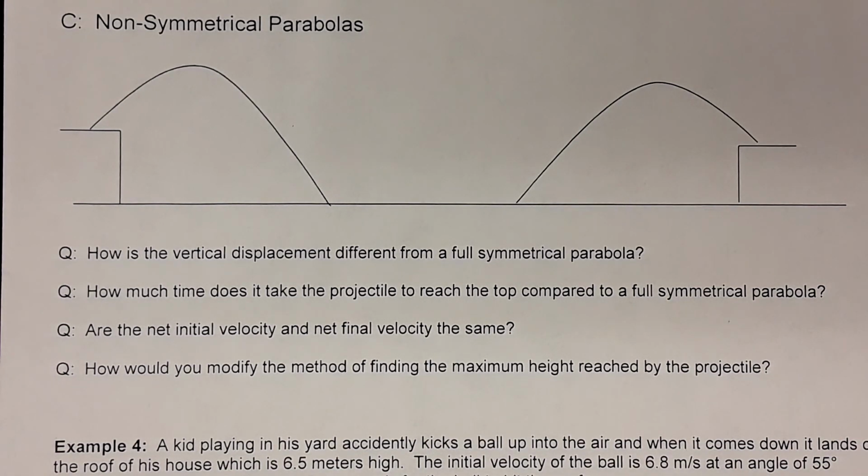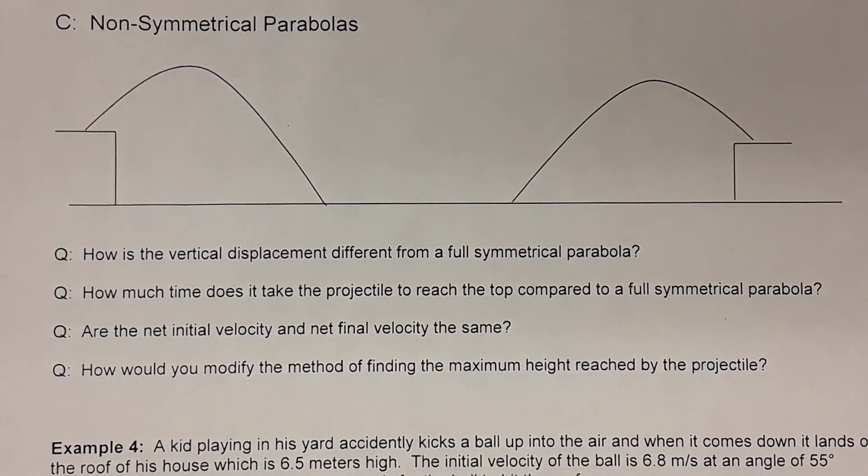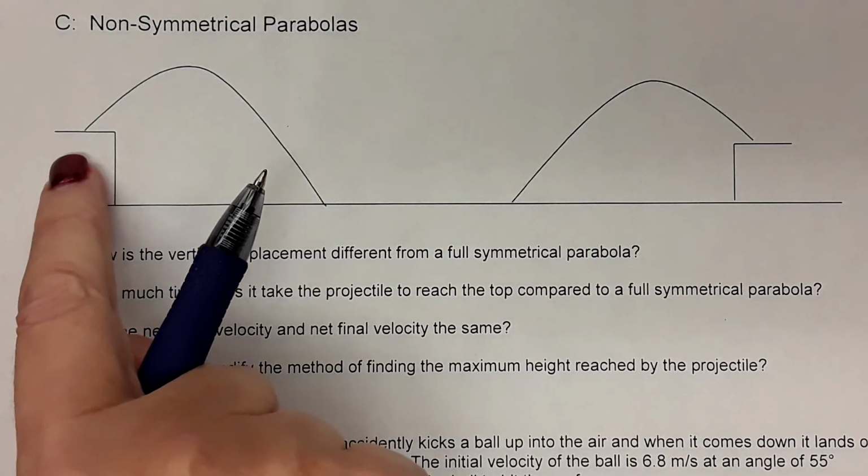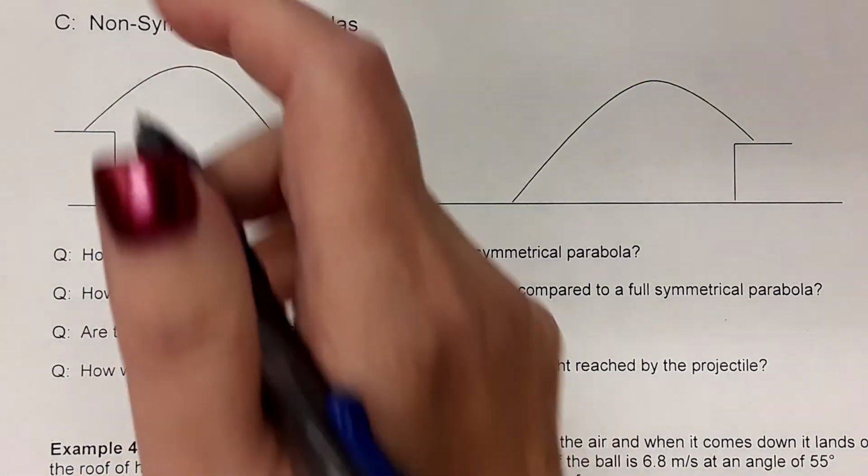Hello everybody. Today we're going to finish up the projectile motion notes by looking at non-symmetrical parabolas. Now this is talking about objects that vertically do not end at the same place as they begin, like they did with the full symmetrical parabolas. But they still have both the up and the down motion.